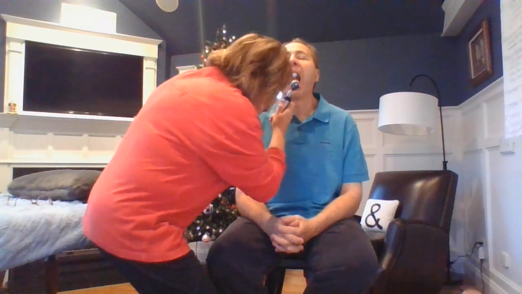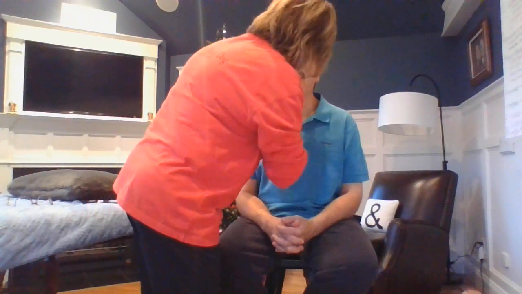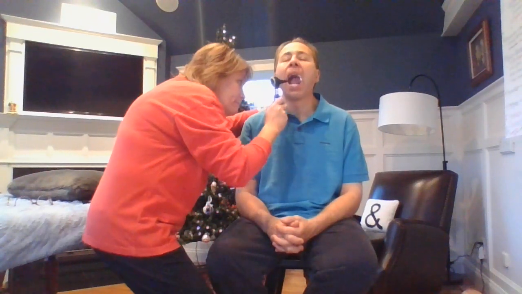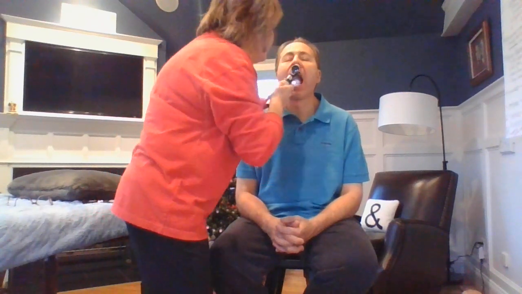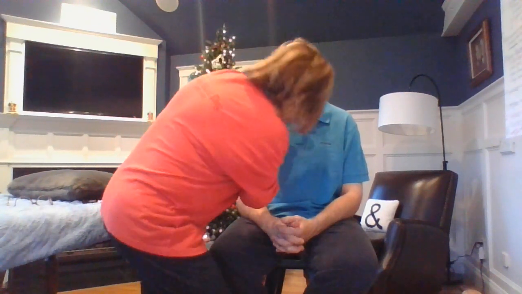Moving on to the oral examination, I'm going to ask the patient to open their mouth. I'm going to inspect the teeth and the gingiva for color and any ulcerations. The oral mucosa is nice and pink. I don't notice any ulcers. I'm also looking at the dentition, which is good. The teeth are straight and white. There's no broken or missing teeth.